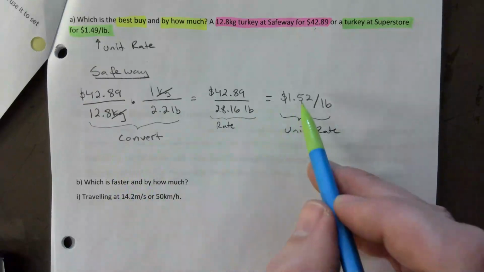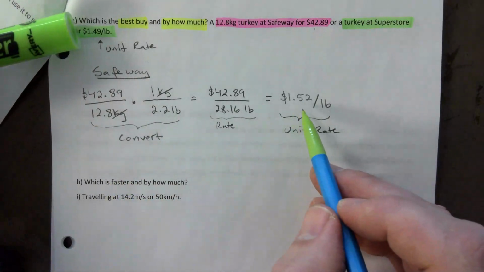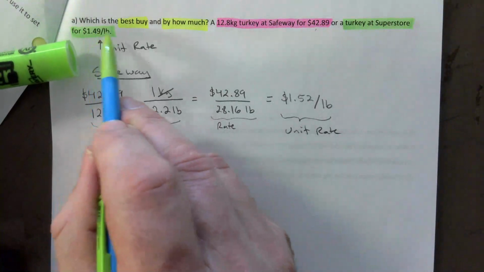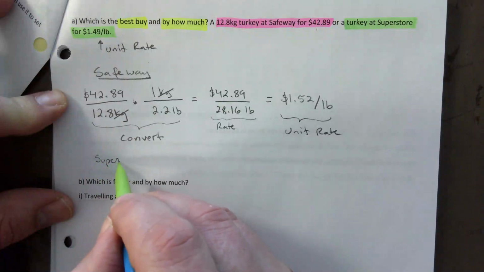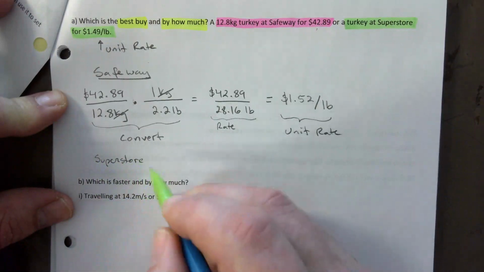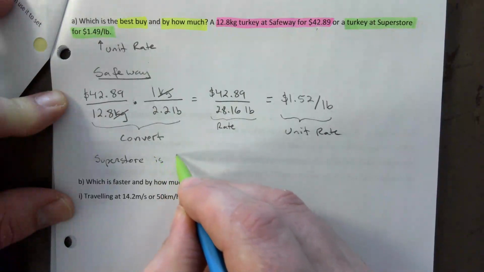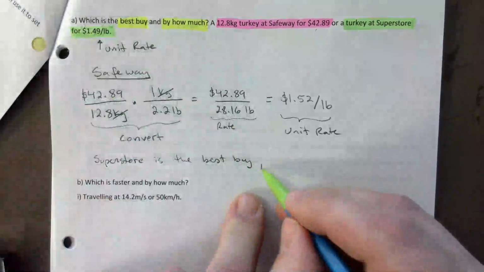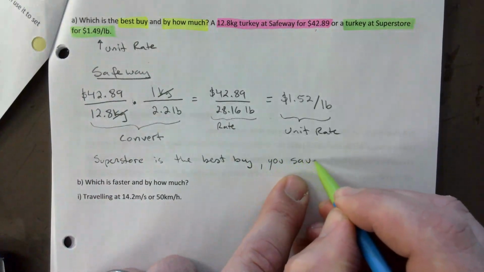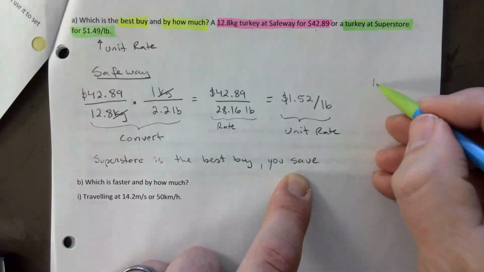So which one is better? Superstore, right? It's cheaper per pound, right? So you have to state that. Superstore is the best buy. You save. You can do this on the side here.